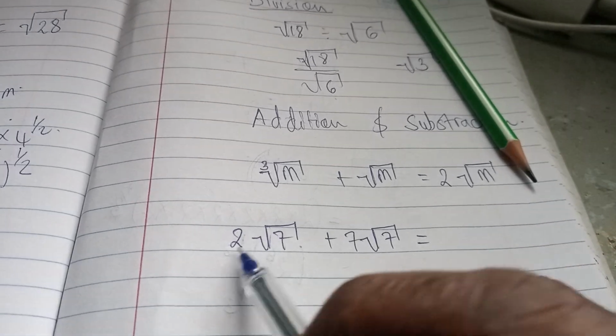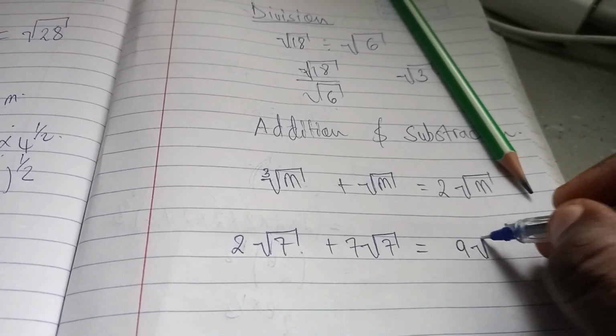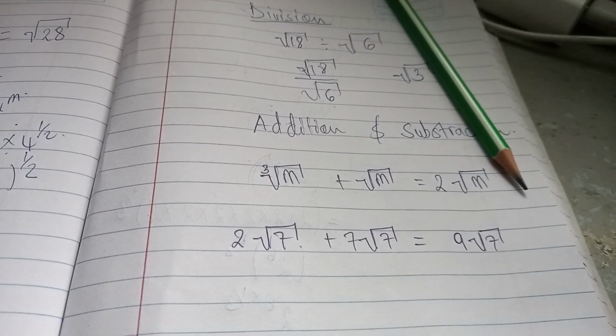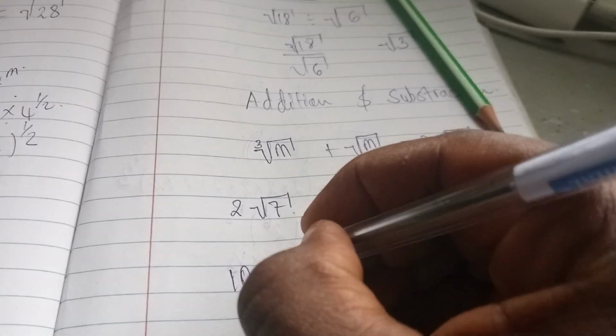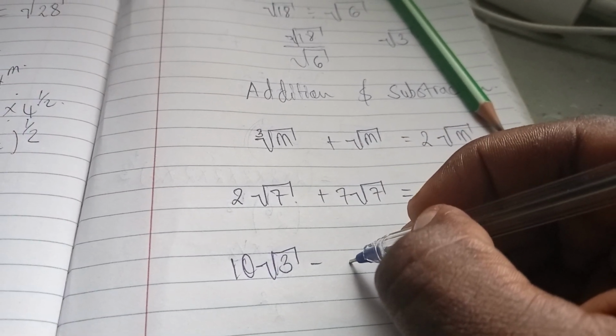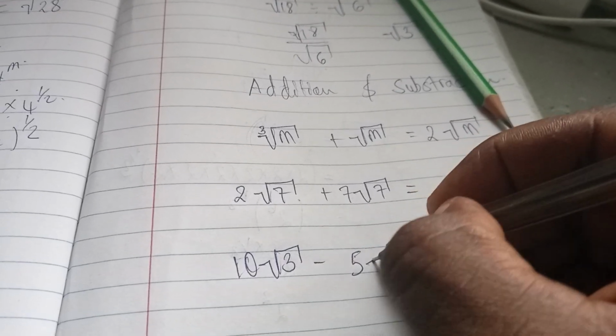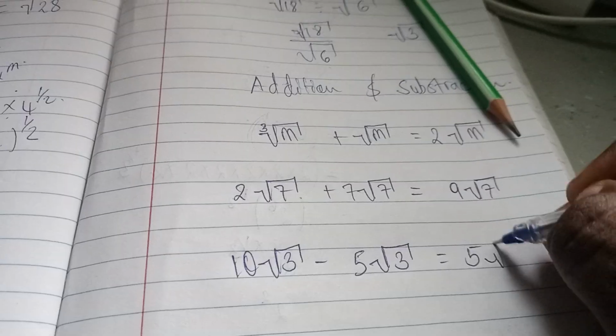So we add them, it is 9 root 7. Again, if I have maybe 10 root 3 subtracting 5 root 3, this is so easy, it is just 5 root 3.